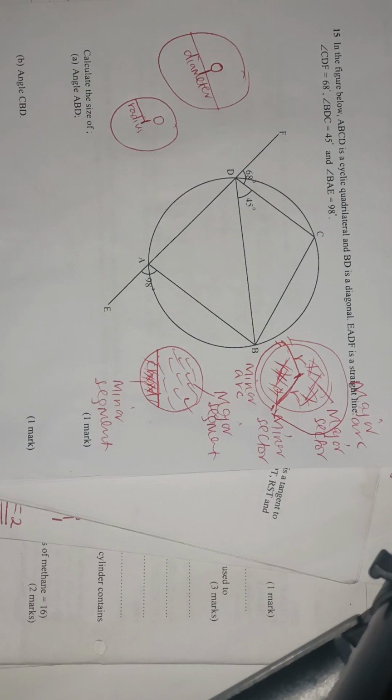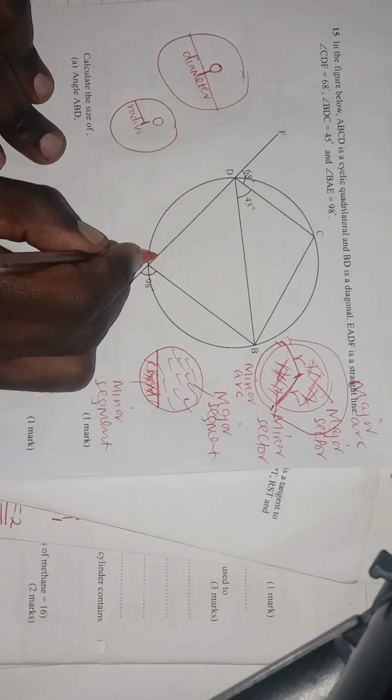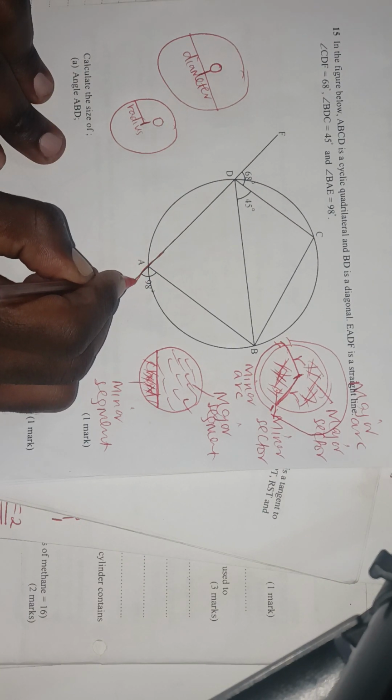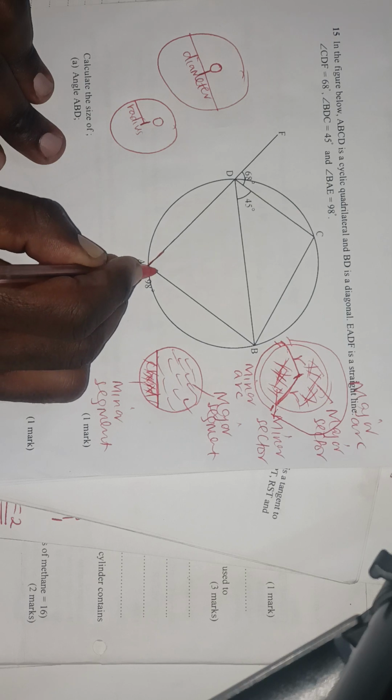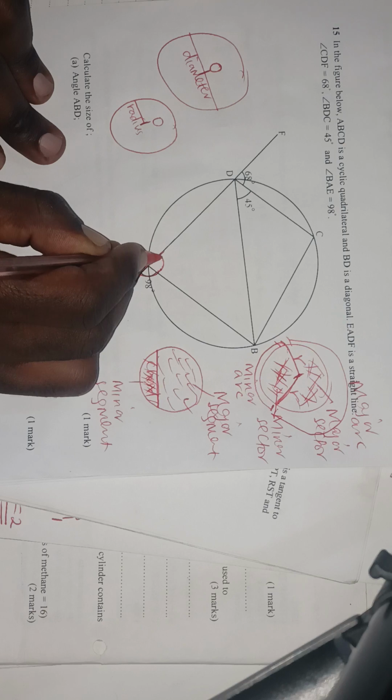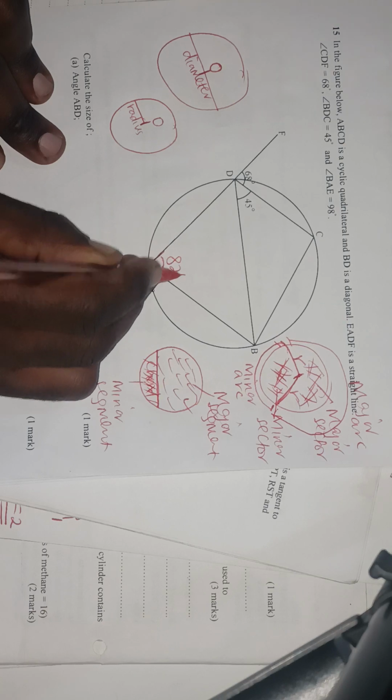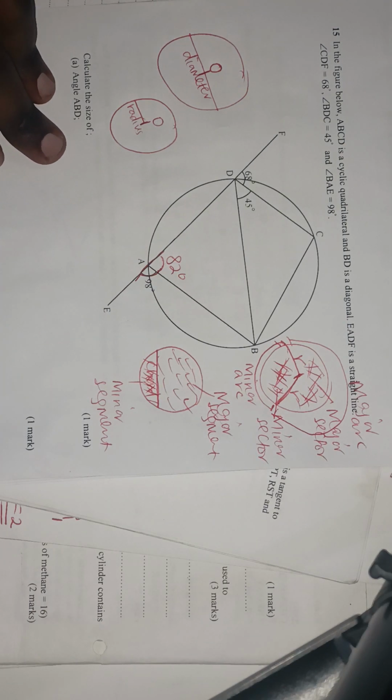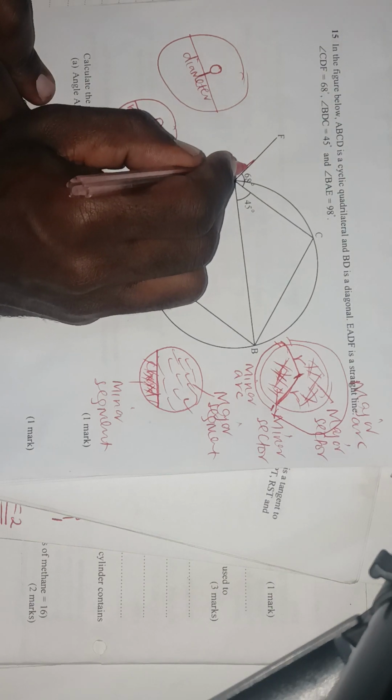Correct. So we are going to get back to the question. Angles on a straight line from our previous discussion will always tell us that they must add up to 180, and if this is 98, this other remaining angle should add up to 82 degrees. Then again, angles on a straight line add up to 180. We have 68, then we have 45.